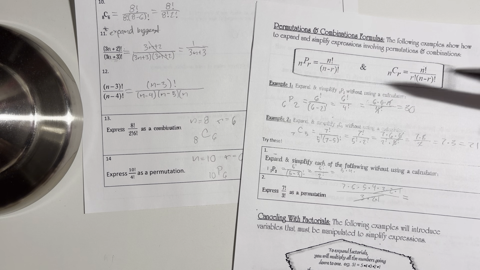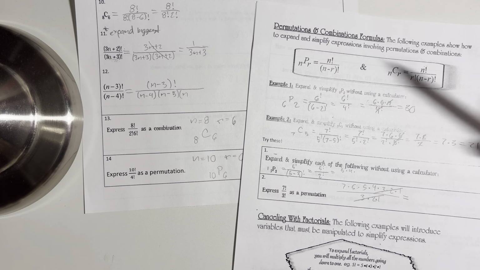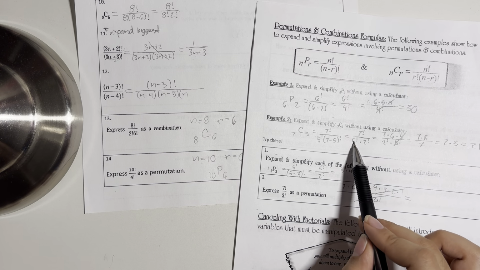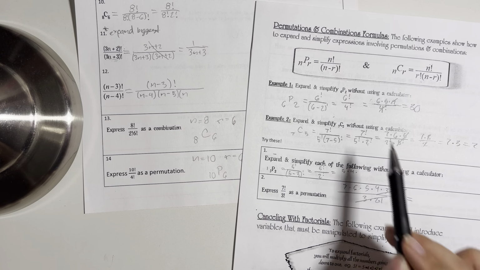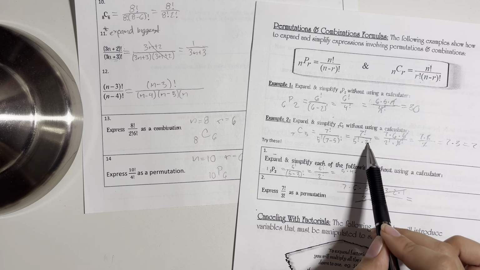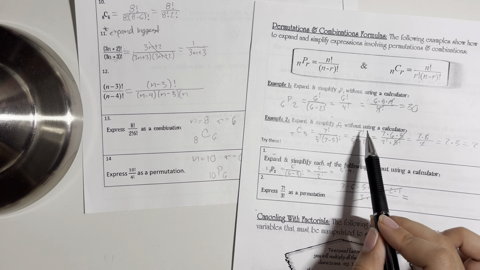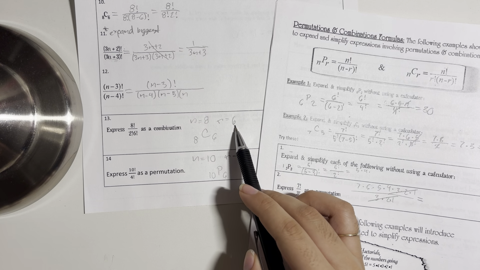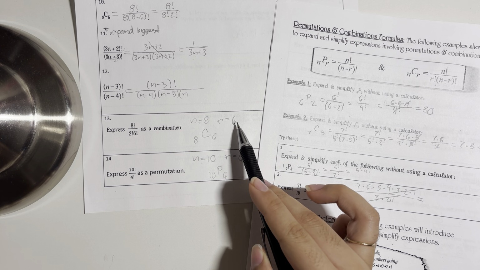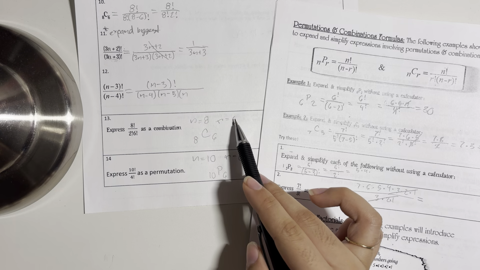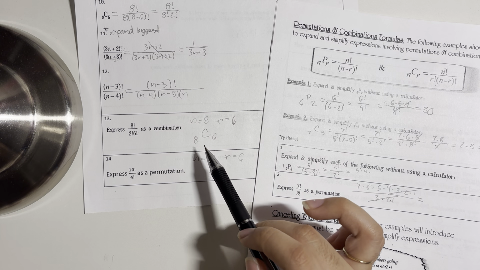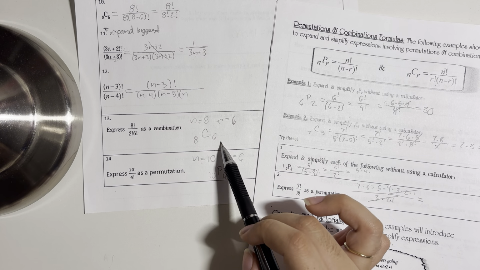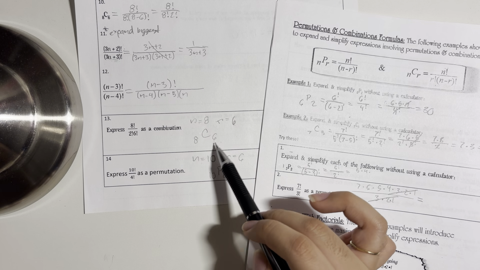Like in example 2, we can see that 5 plus 2 equals 7. Even though they're being multiplied by each other, when added they equal the number at the top. Mr. Elip said that's always going to be the case. So I figured that our r is going to be 6, and our formula is going to be 8c6.